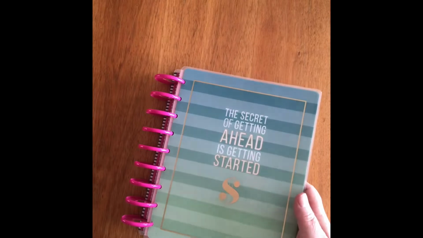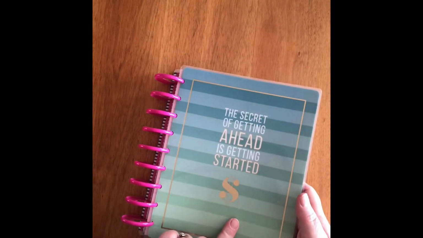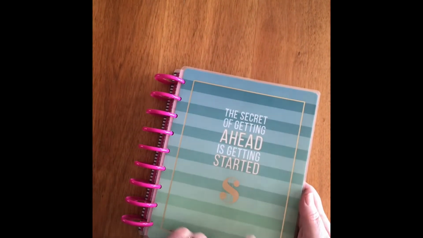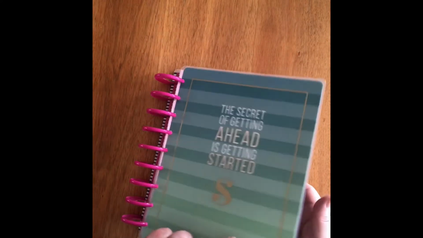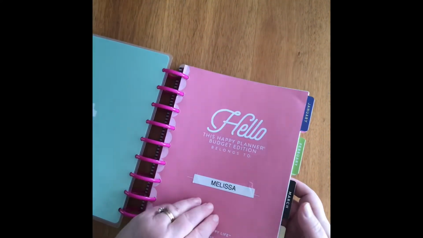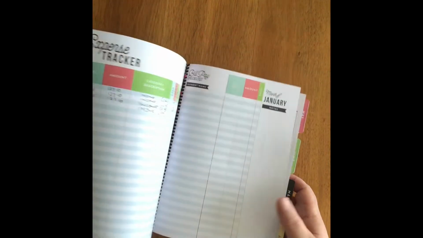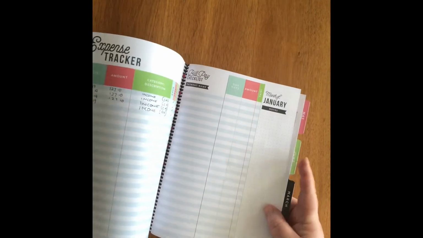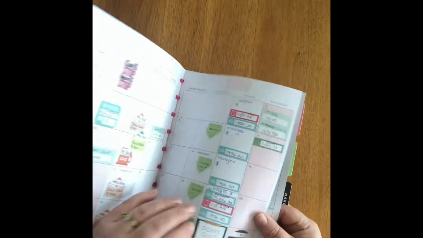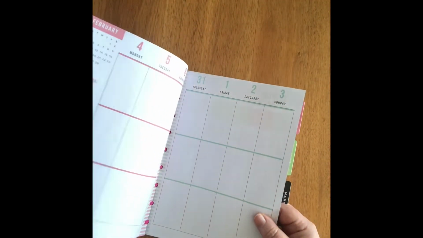Today we're going to do a plan with me in my budget planner. This is my Happy Planner budget planner. If you haven't seen these before, it's pretty much a normal planner, but within there you've got your expense trackers, your bill trackers, and things like that, and your normal days of the week.